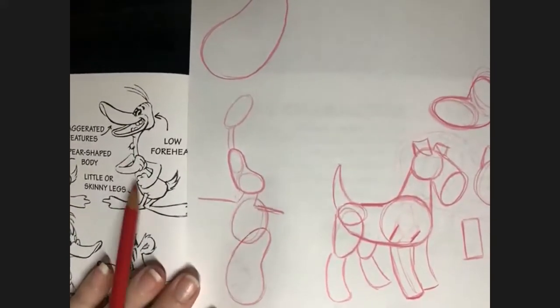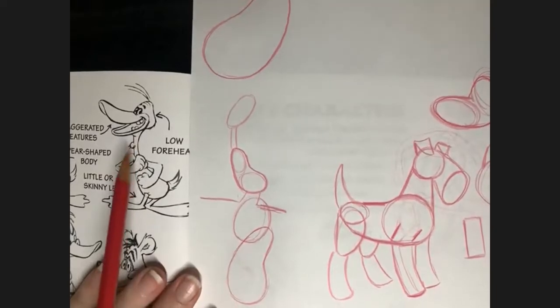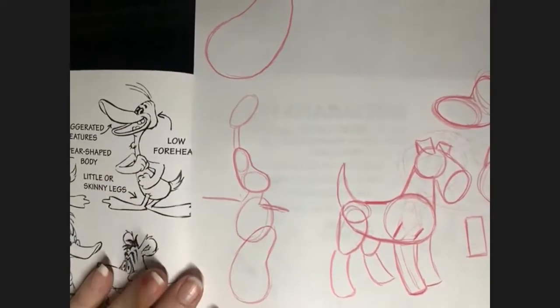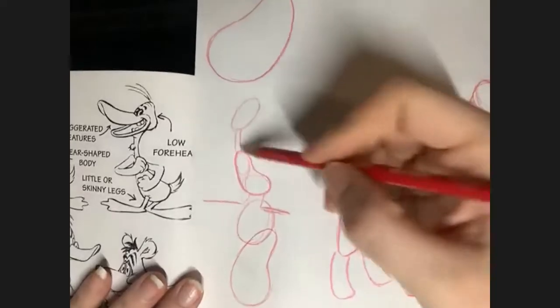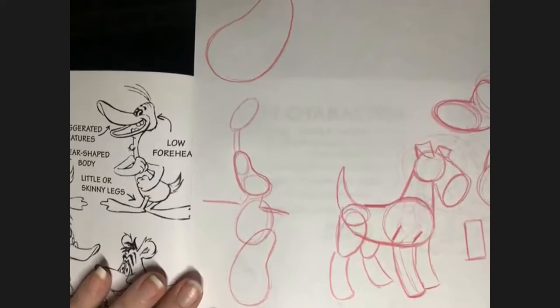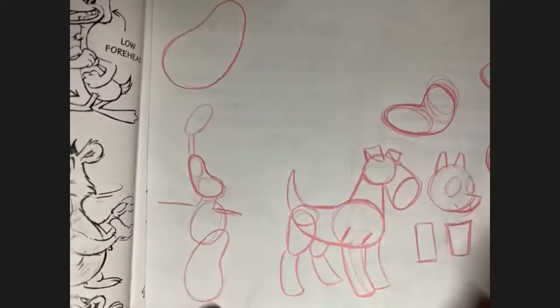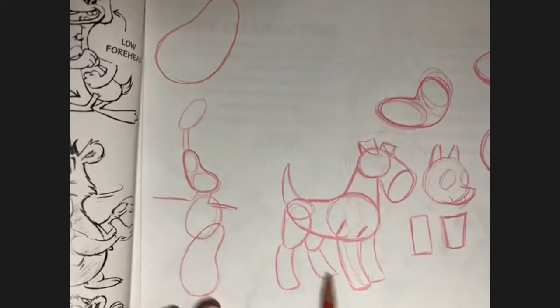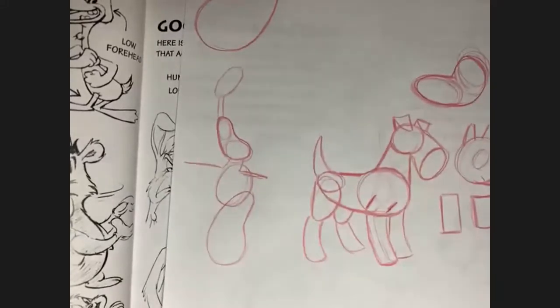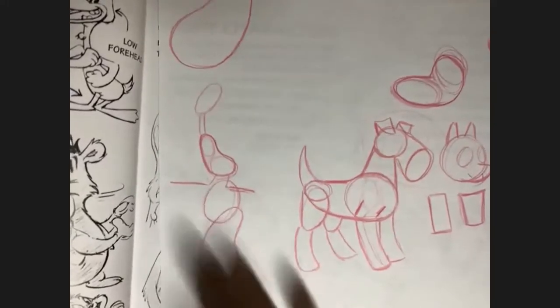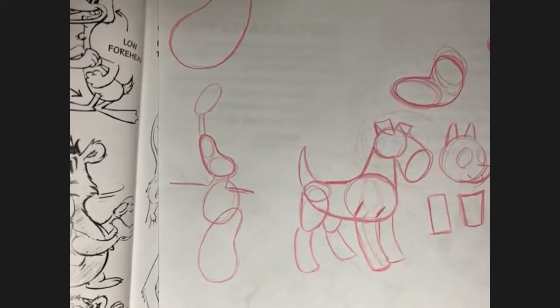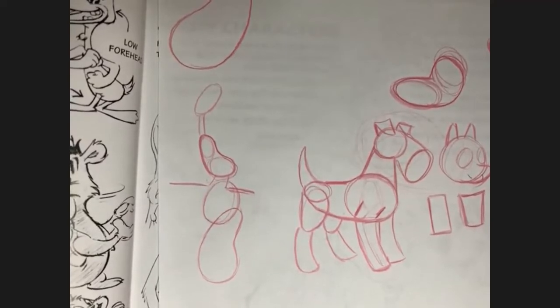So that is this cartoony bird. I don't know what he's supposed to be. Some kind of bird. That's how the bean shape works for him. Okay, hopefully that makes sense. Are there any questions on this so far? All right, I'm gonna jump to some photos of real animals. So we'll kind of pull that off.